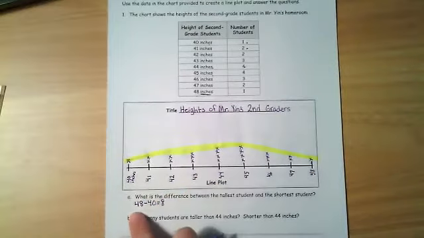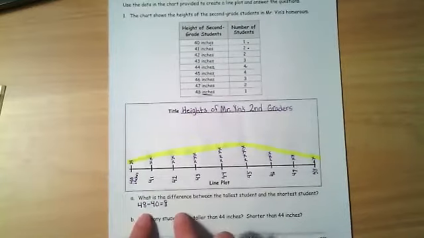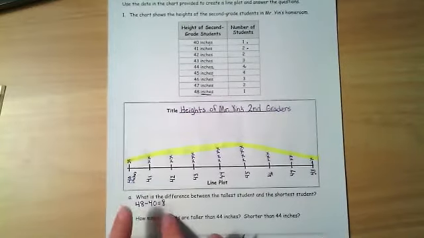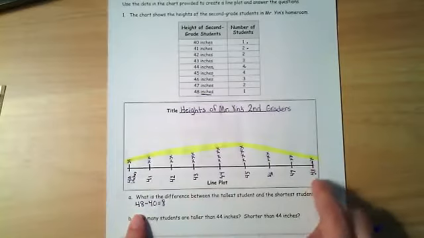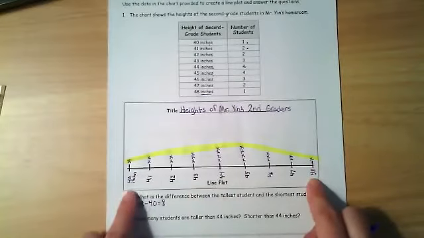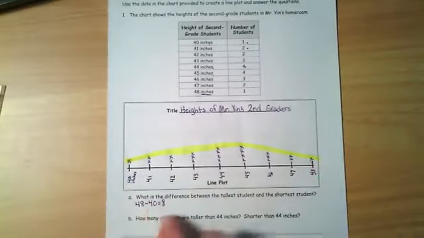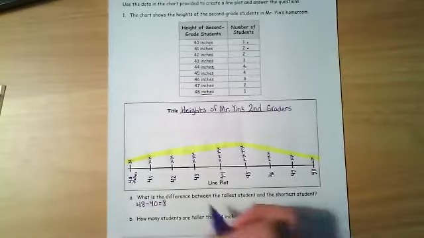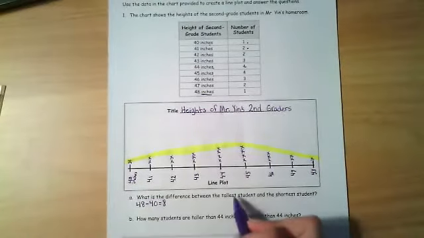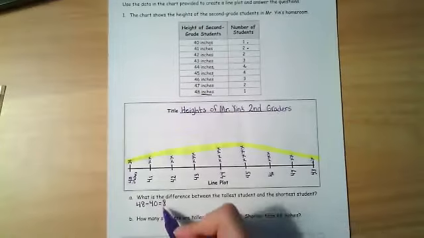I just want to write the equation. Some teachers are really particular about that. I don't think these directions asked you to, but still good to know where you got that number from. 48 was your tallest height, 40 was your shortest. And so the difference between the tallest student and the shortest student is 8 inches.